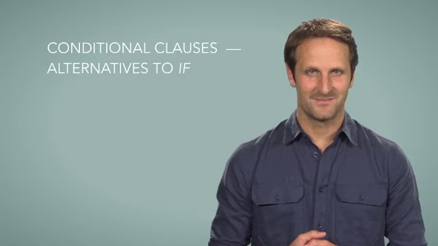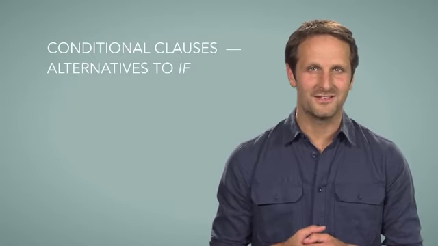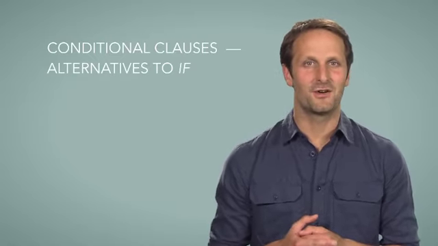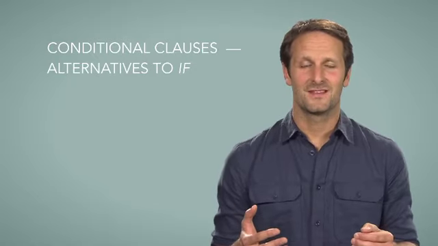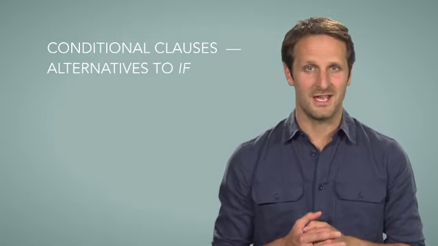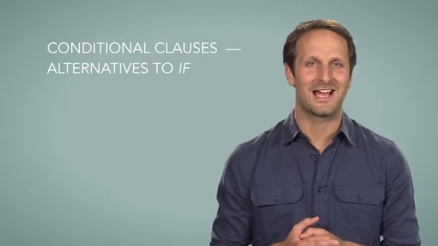Hello again. In today's lesson, we'll be looking at conditional clauses. When people think of conditionals, most people think of the word if. But there are alternatives to if, and that's what we're going to look at here.